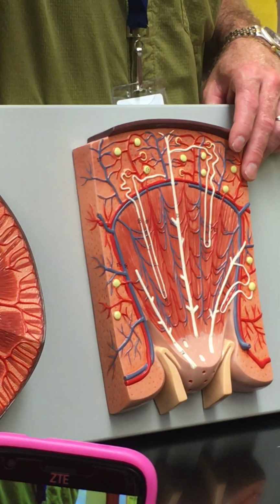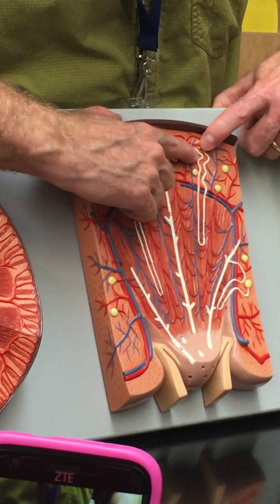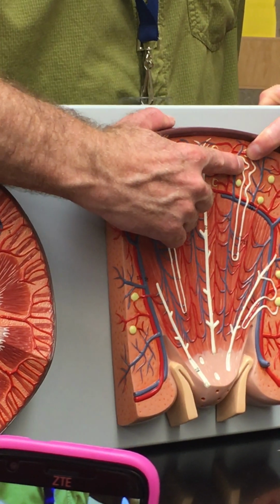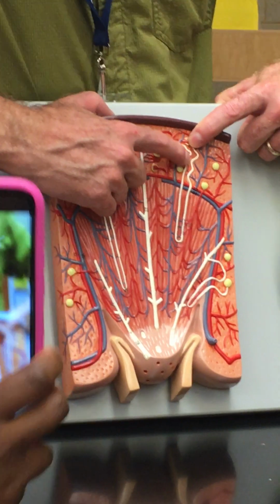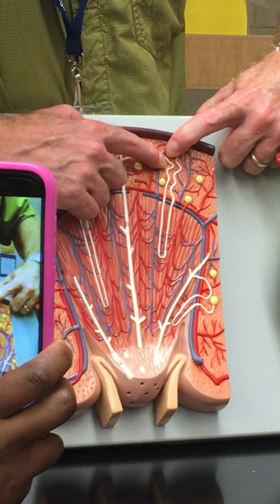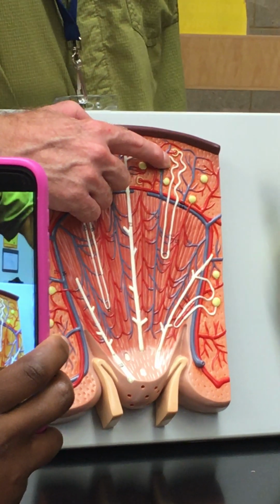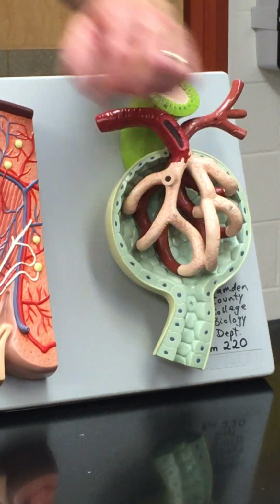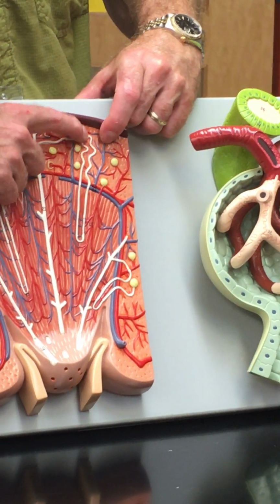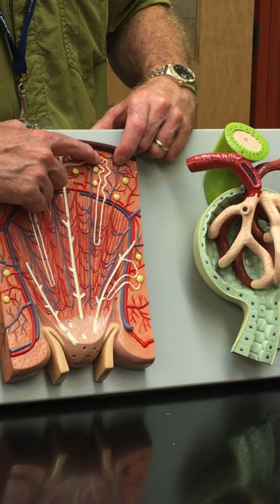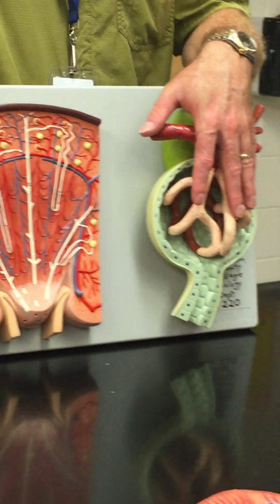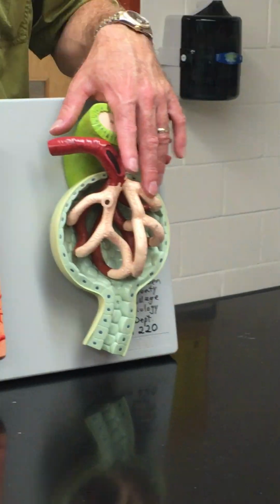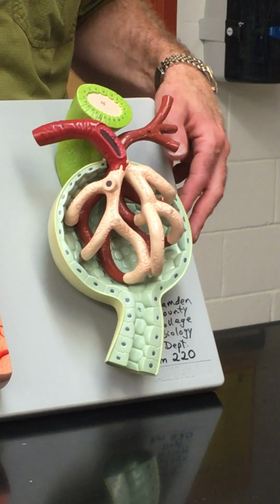I'm not going to ask using this model, but I can even say between my fingers, that's the juxtaglomerular complex, where the far piece of the tube comes back and talks to the afferent arteriole. That's what this is. This is a blow-up of this section right here. I'm going to ask questions using this, okay? These are the questions that I like to ask on here.